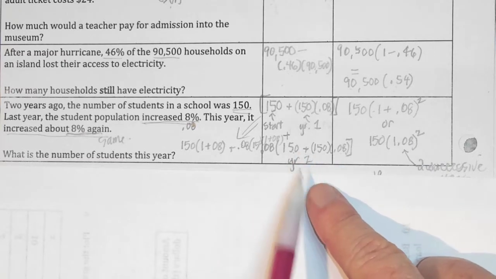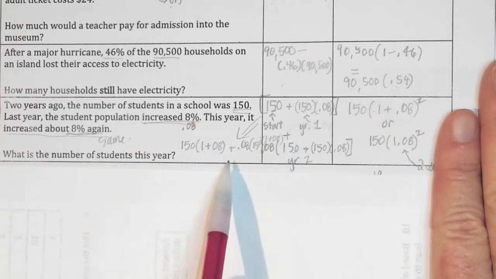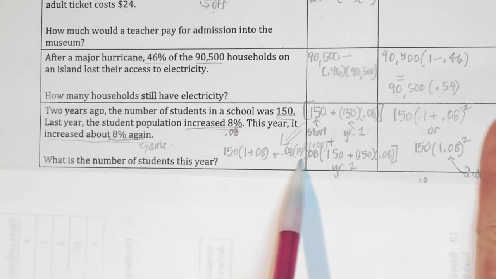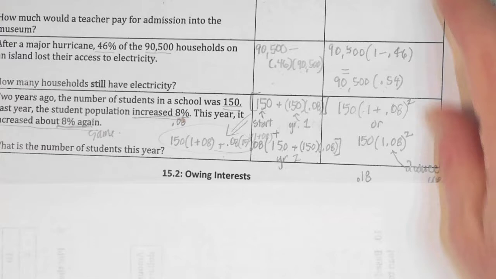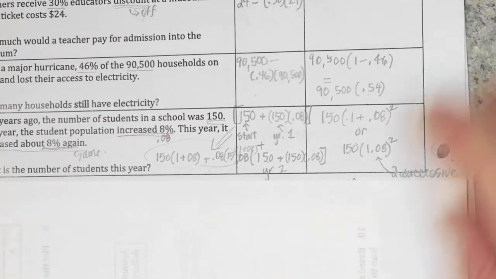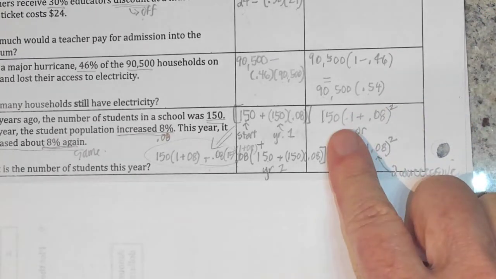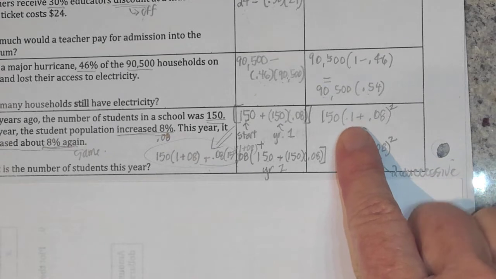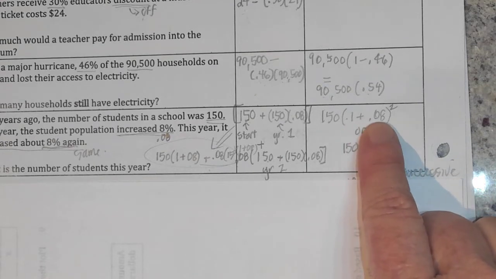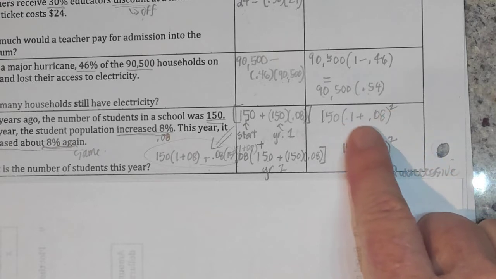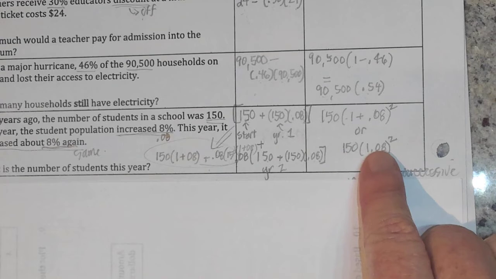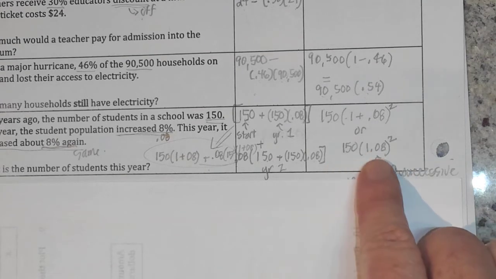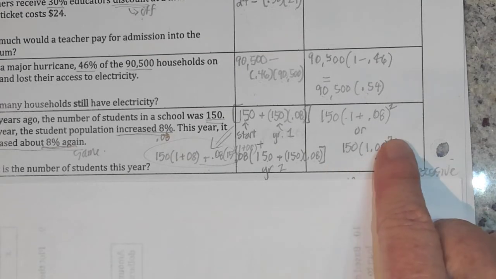So if I keep doing that, I need to factor out. You can see what I did over here. I did some factoring, which leaves me with 150 times 1 plus 8/100 raised to the power of 2, because I've got 2 of these. Or I can simply say 150 times 1.08 raised to the power of 2.